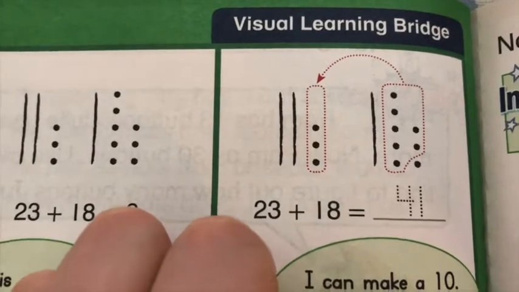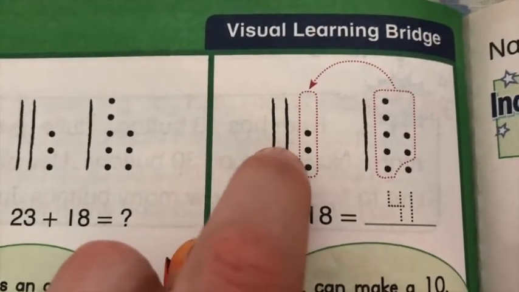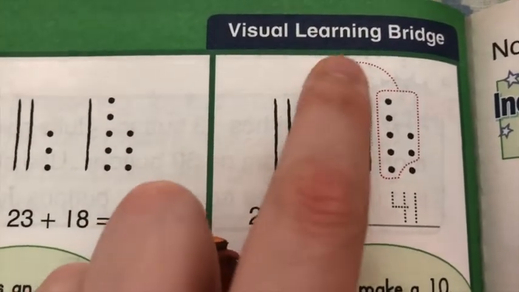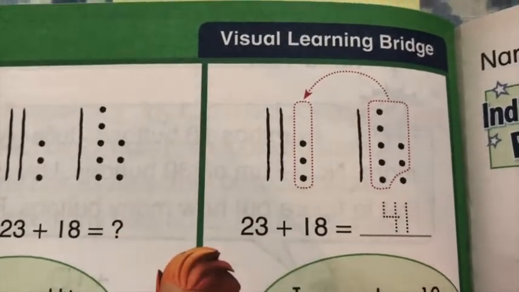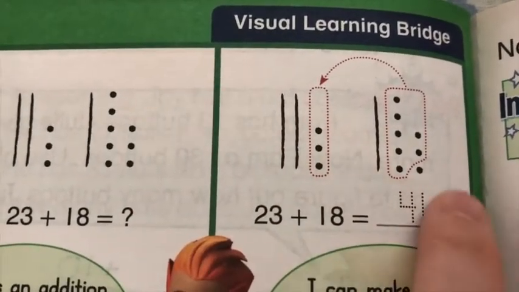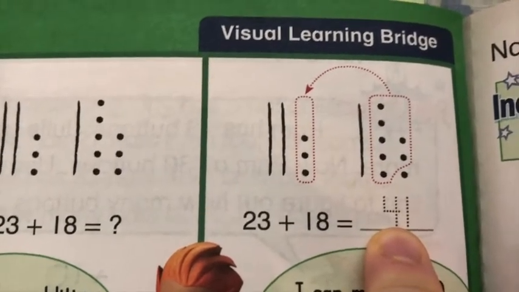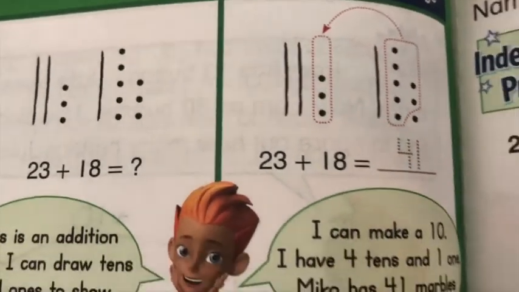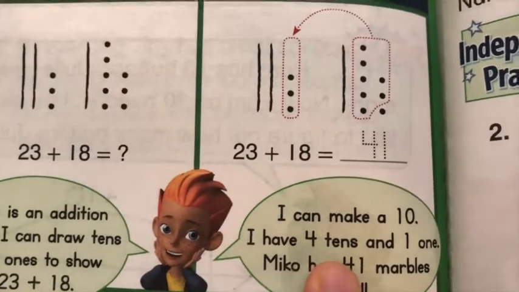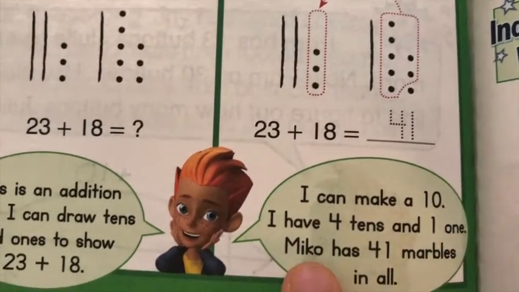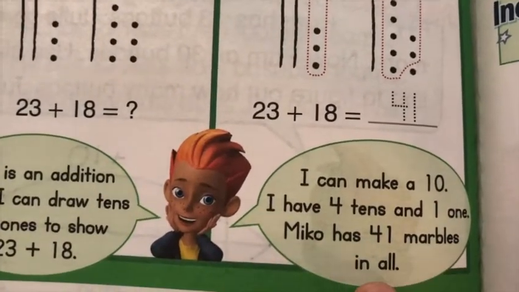So now how many 10s does he have? He has 1, 2, 3, 4 tens, and how many leftover ones? 1. So his answer was 41. He says, I have 4 tens and 1 one. Miko has 41 marbles in all.